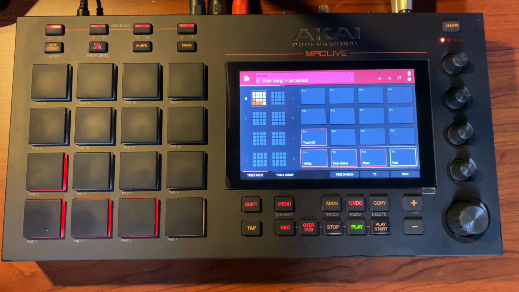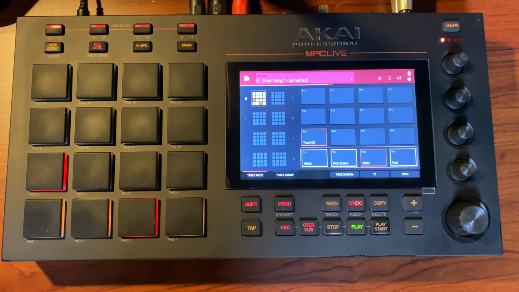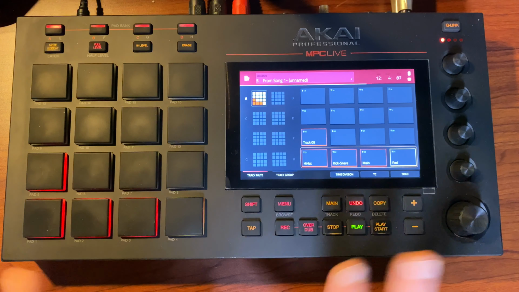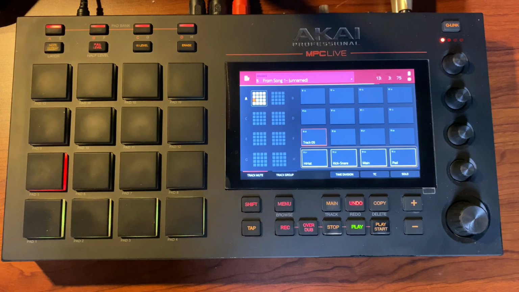Yep. Now we're on sequence 2, from song mode. There comes in sequence 3. Now it's going to add those track mutes too. There's our track mutes. Sequence 4.